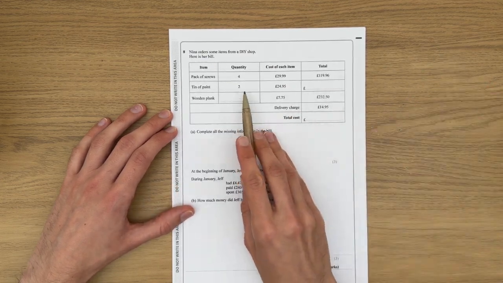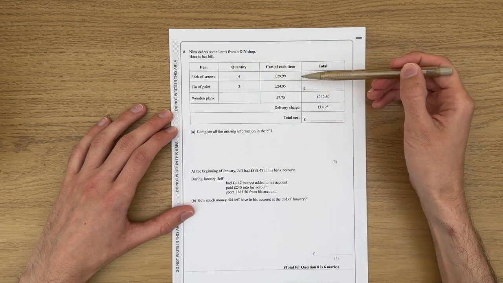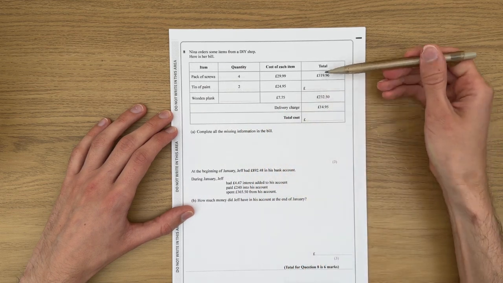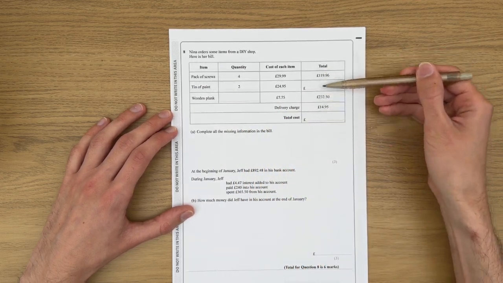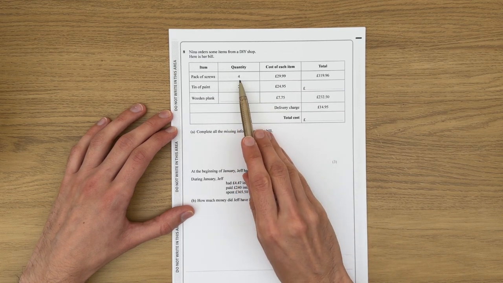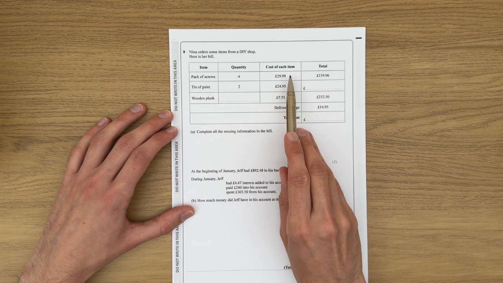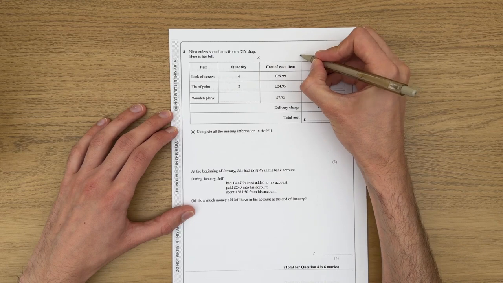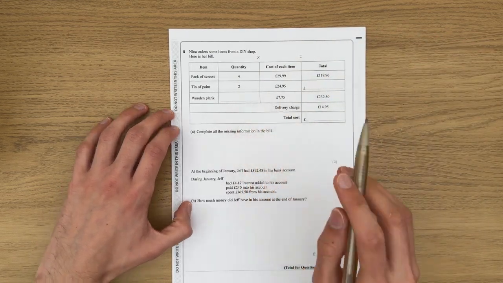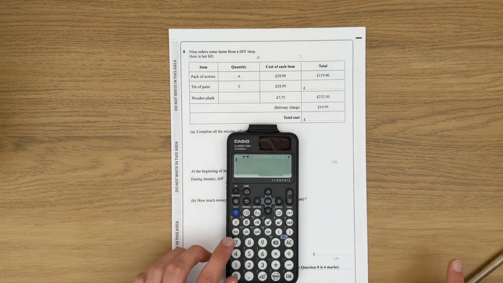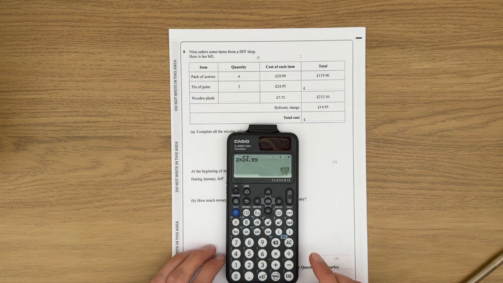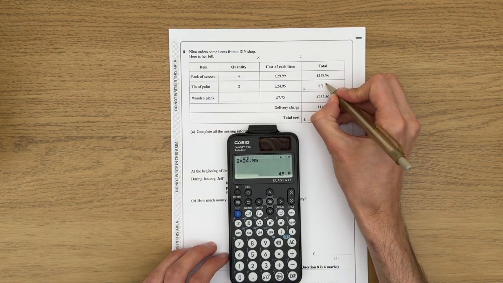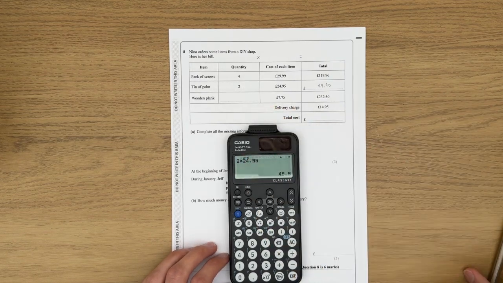Okay, well, we're looking in this table for parts of it where one value is missing. We've got one value missing on this row, one value missing on this row, but we've got 2 values missing on this row, so we can't figure this one out yet. But if we go to this first one, we know that 4 times £29.99 is £119.96. So it's this times this equals this. So 2 times £24.95, and just get your calculator, and we do 2 times £24.95, and then change it to decimal, is £49.90.